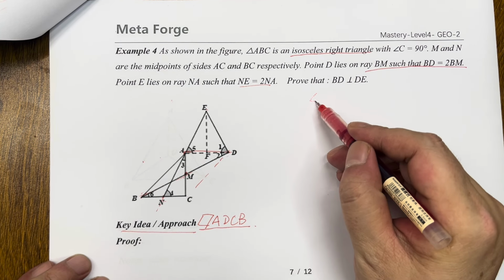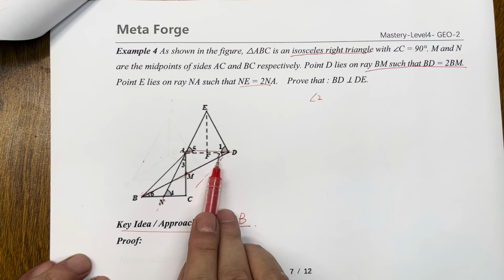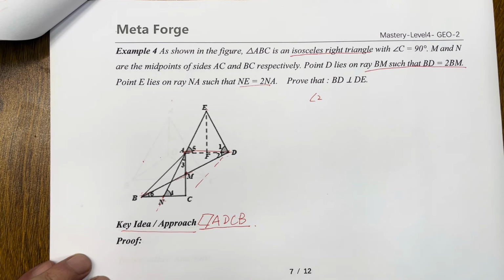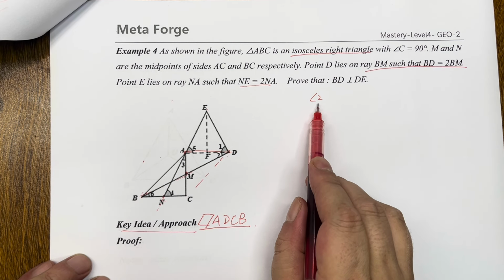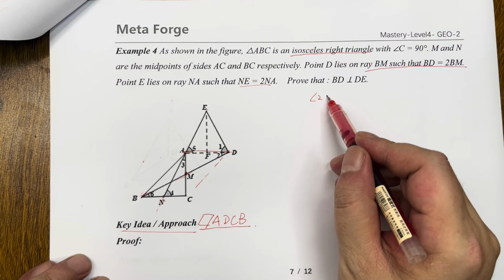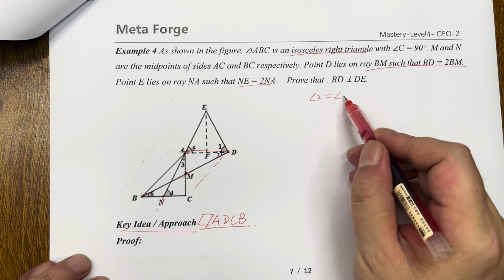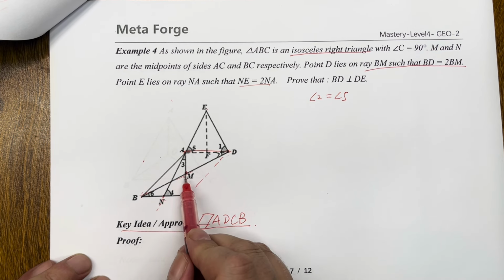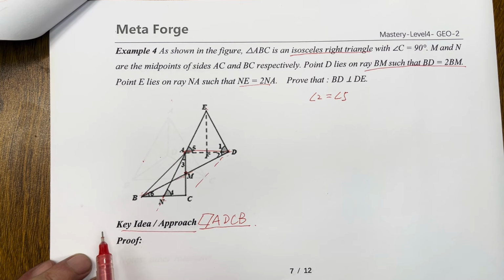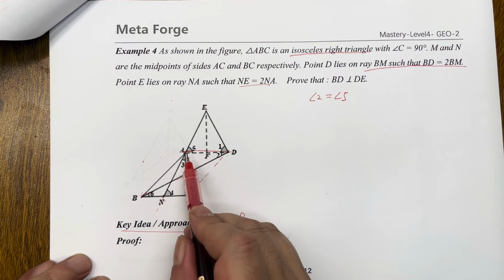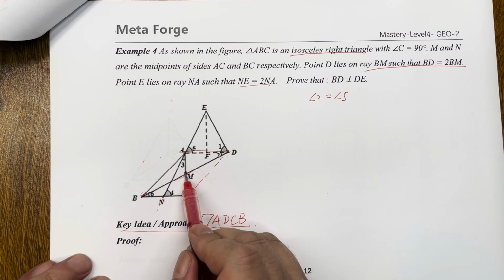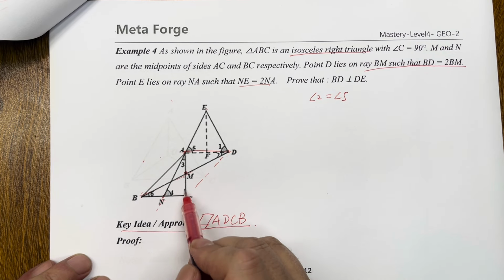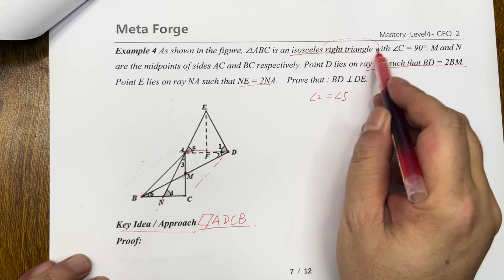Angle 2, here's 2. Can you read it? Read your print file. Angle 2 equals angle 5. And because M and N in the same place are both middle points on the legs of this right triangle.